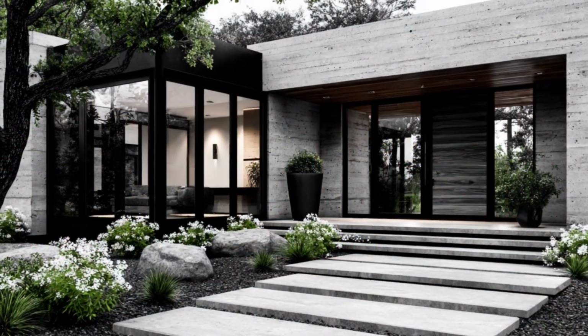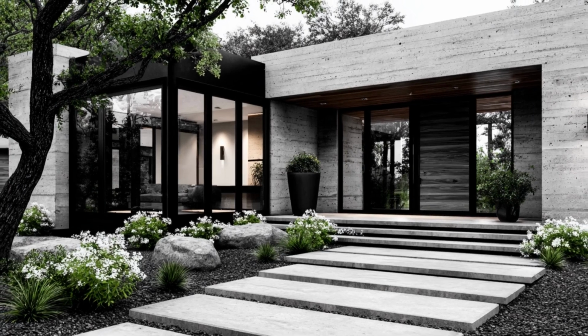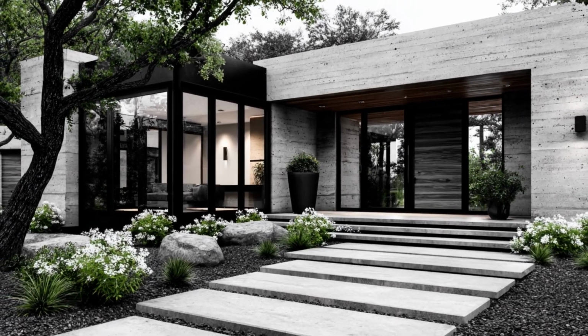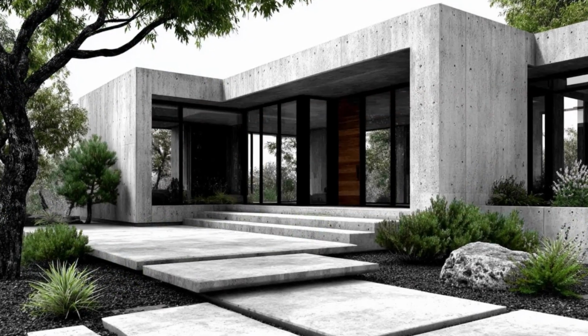Think of it as brutalism's way of communicating without color or ornamentation. Through texture, brutalism becomes more than cold concrete, it becomes alive, sensory, and expressive.